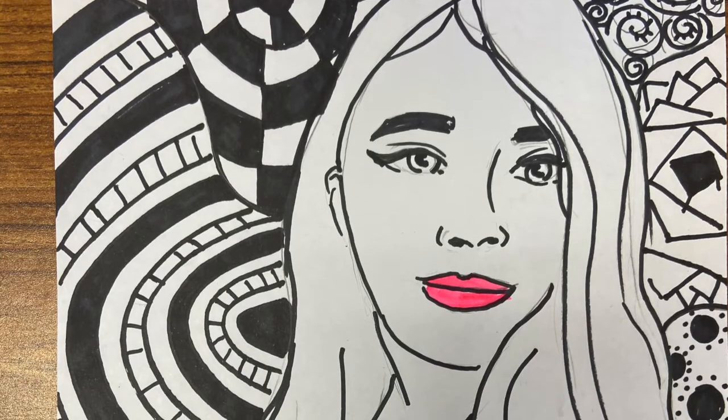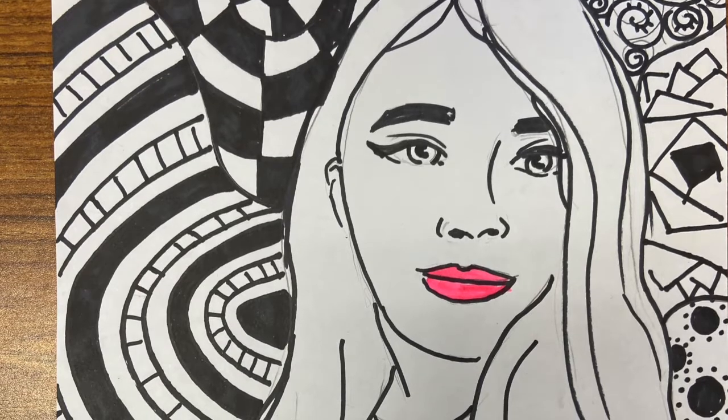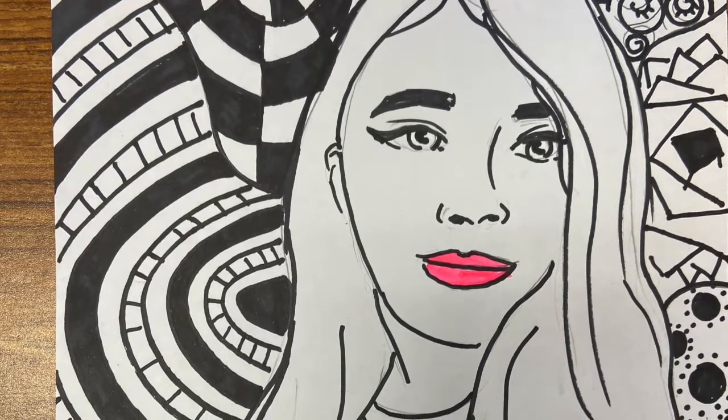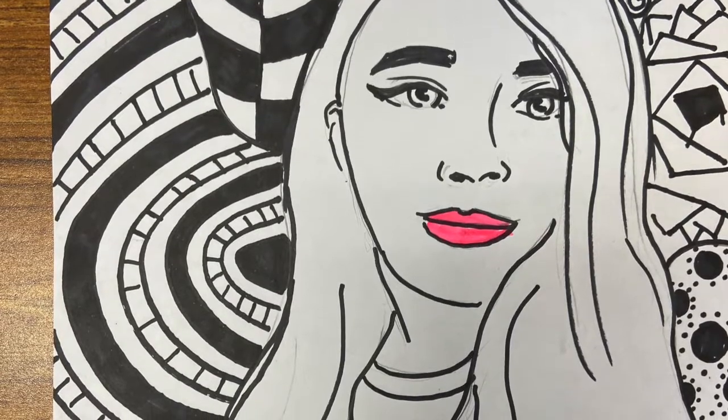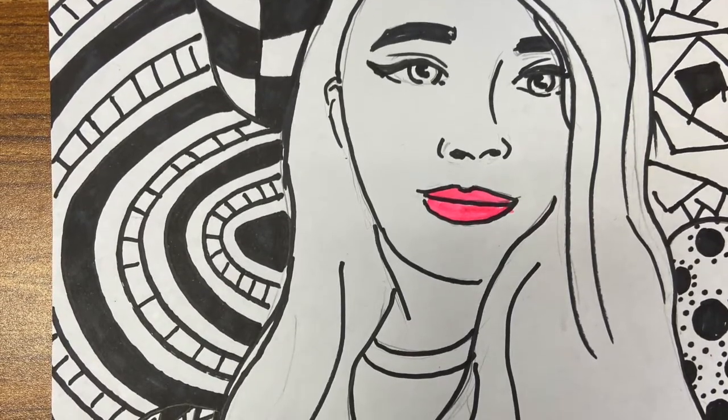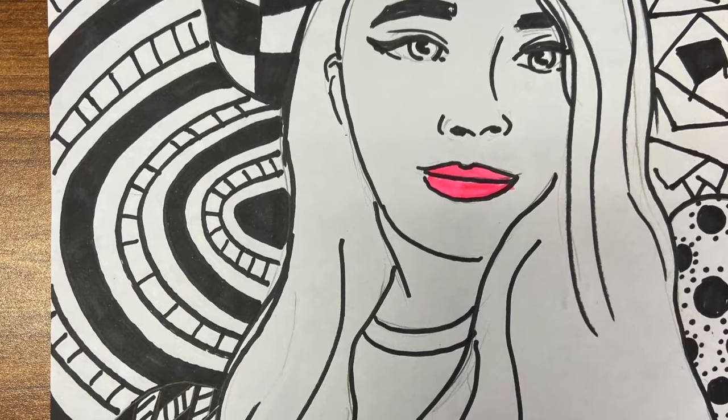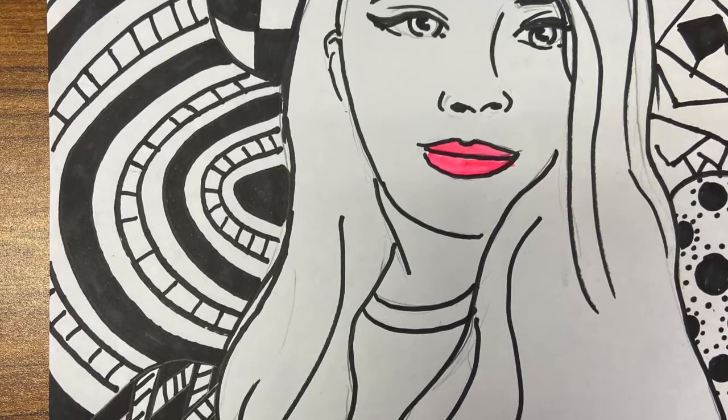This is an example of what you'll be creating this week. Your self-portrait will consist of a photo of yourself, and in the background are those Zentangle line patterns that you created last week.